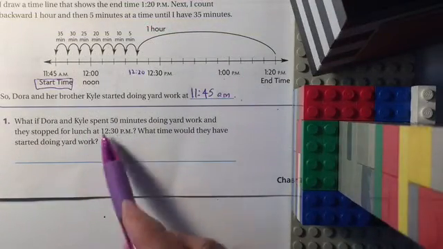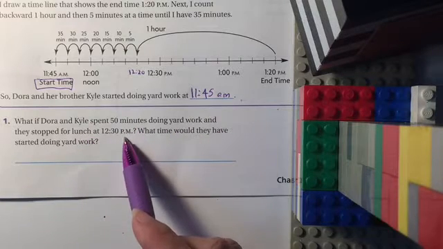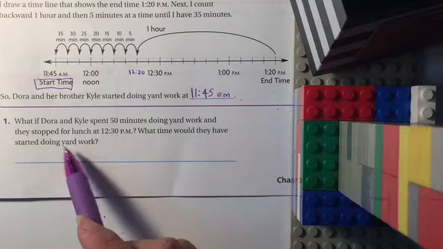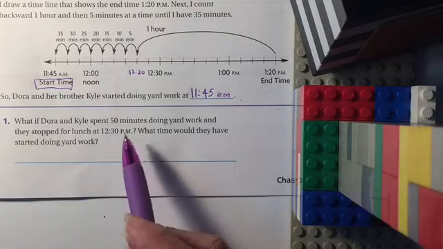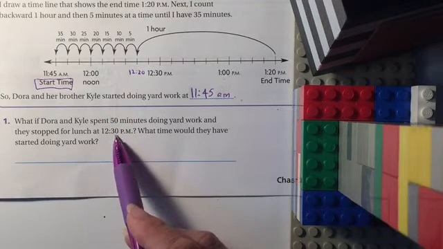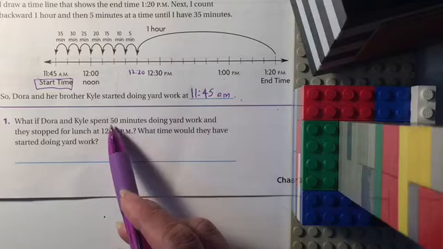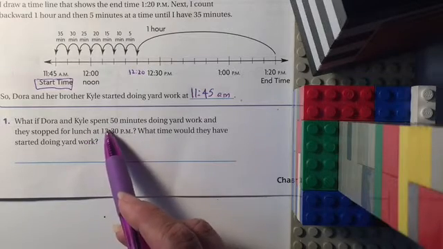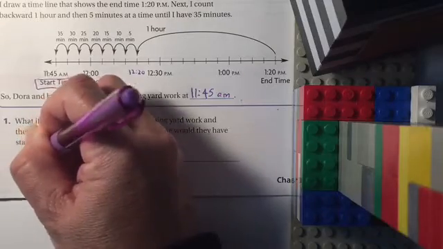What if Dora and Kyle spent 50 minutes doing yard work and they stopped for lunch at 12:30 p.m.? What time would they have started doing yard work? There's two thoughts about this. I could say, 50 minutes is almost an hour because 60 minutes is an hour. So I could go 12:30, take away an hour, which is really 60 minutes, would be 11:30. Then I would add 10 minutes, which would make it 11:40. So I could solve it that way.